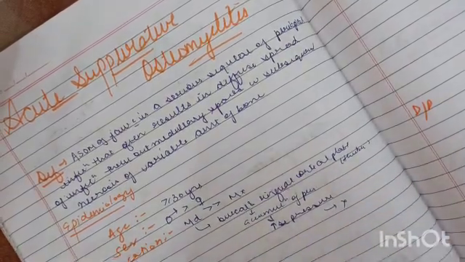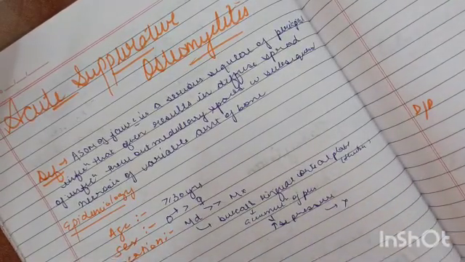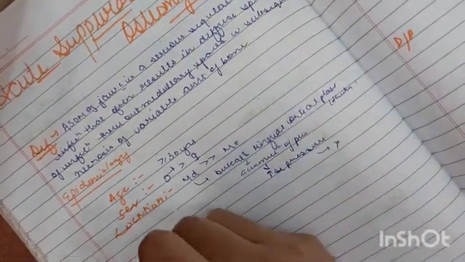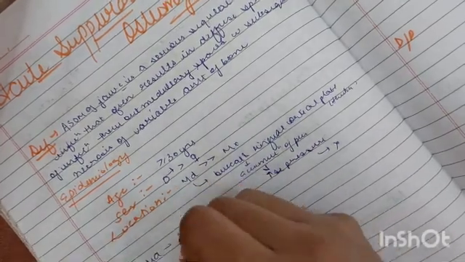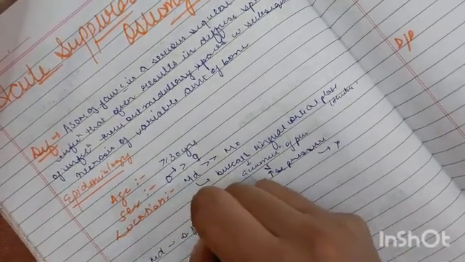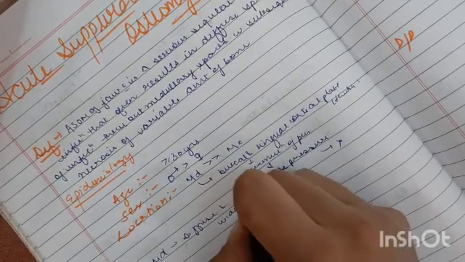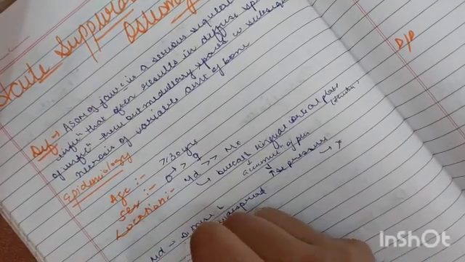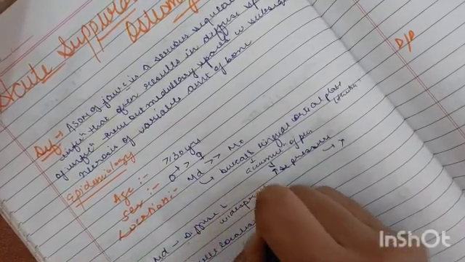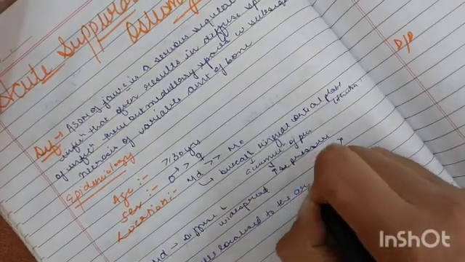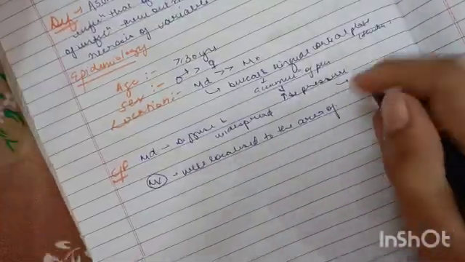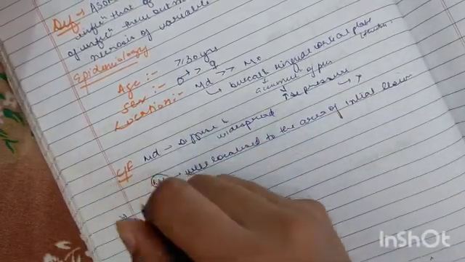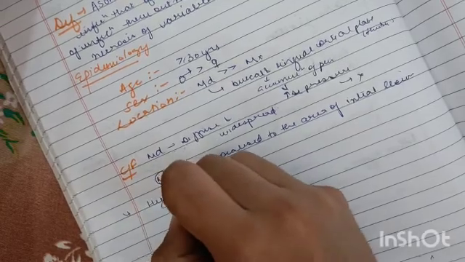Now coming on to the clinical features. We see the classic symptoms of inflammation. First of all, in the mandible, there is a diffuse and widespread area of infection, whereas in the maxilla it is well localized to the area of the initial lesion.